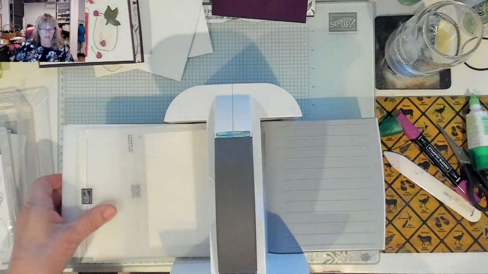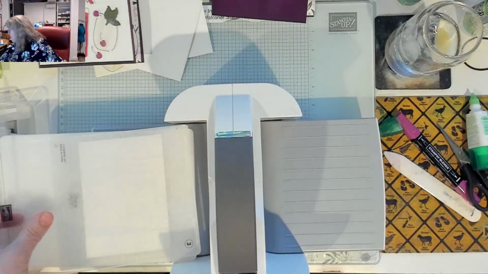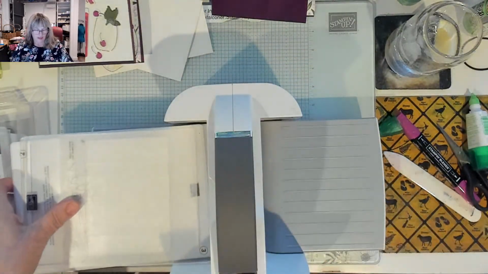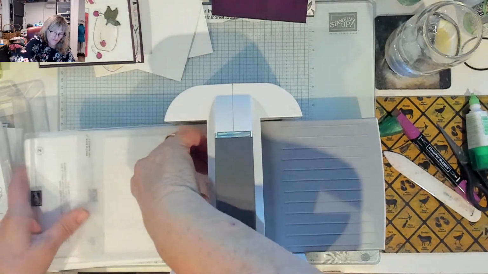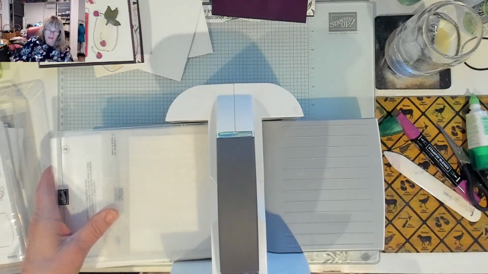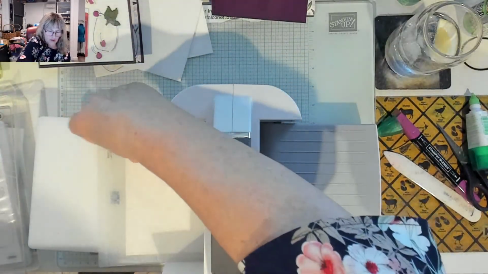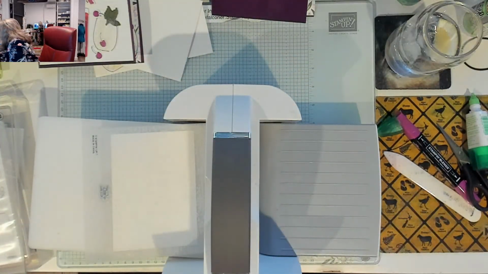It's not. I think I need that under. It says not. I'll turn it over. Don't forget to put your other end through first. No, that's too thick now. I do not know why this is not going through.